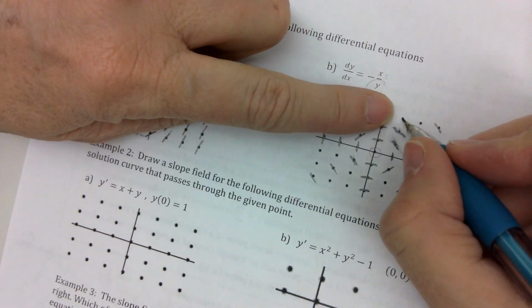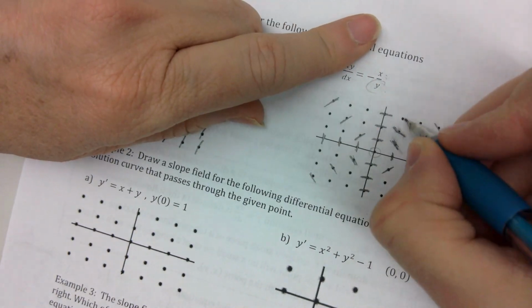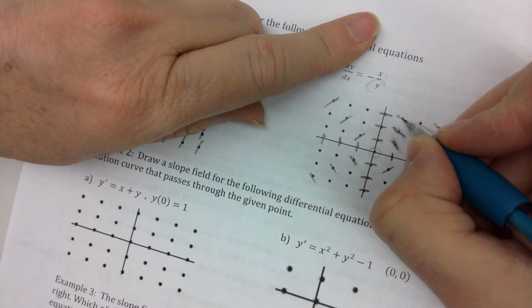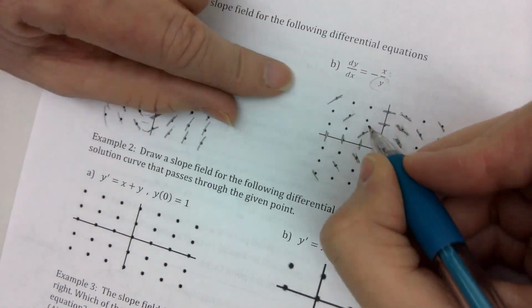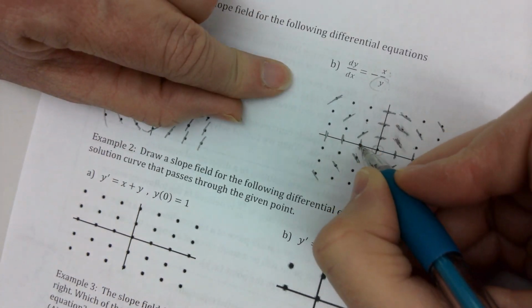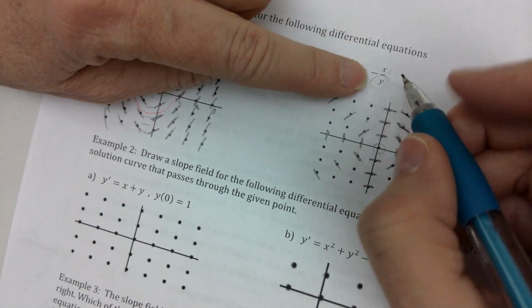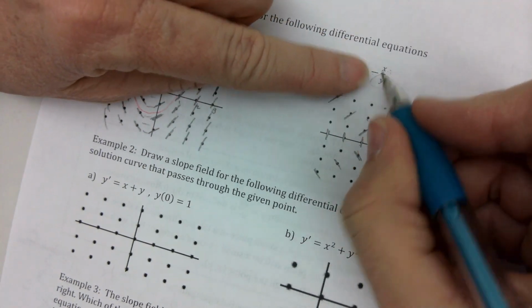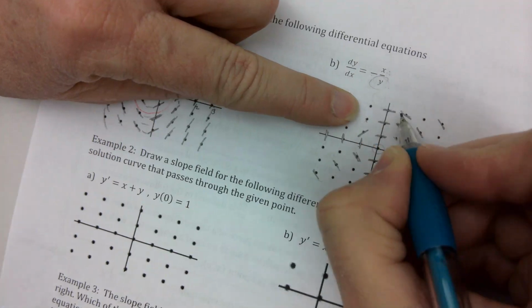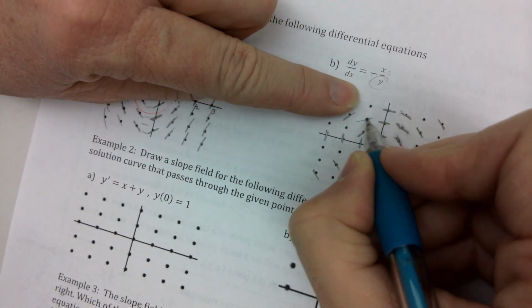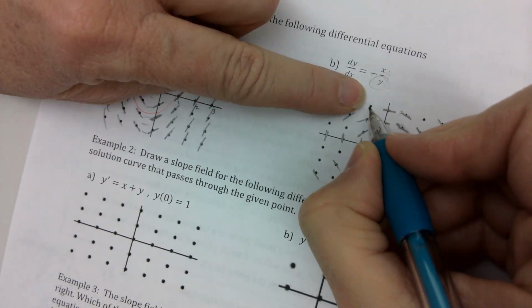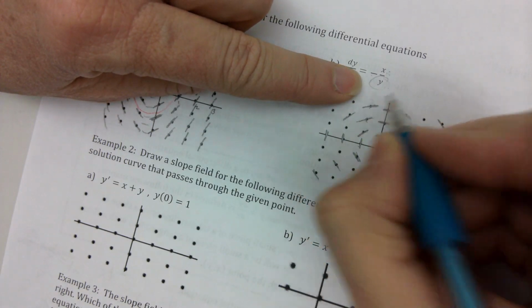This one would be 1/3, so even flatter. Would these be the positives? Negative 1, negative 2, negative 1 over negative 1 would be positive 1 over 2. Positive 1 over 3, flatter.